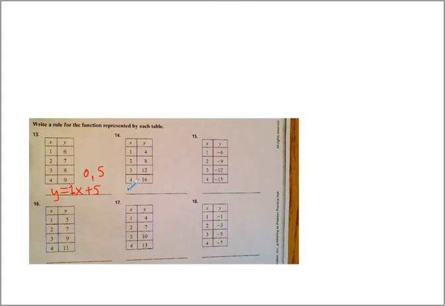Let me do a couple more here. Now for this one here, when x is 0, y is going to be equal to 0 because each time it's going up by 4. So if I trace that back one more back to 0, I'm going to subtract 4 from there. So I know that I don't have to add anything to it. So that's kind of cool. So now I just have to figure out what to multiply by. And we already said that since it's going up by 4 each time, it's going to be just multiplied by 4. So this should be the equation right here.